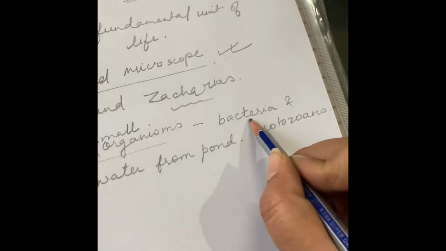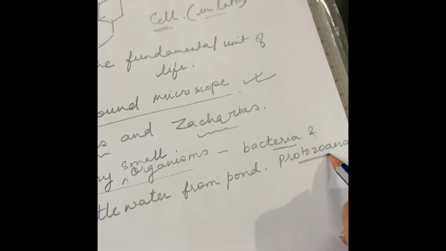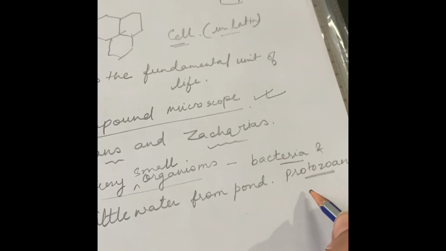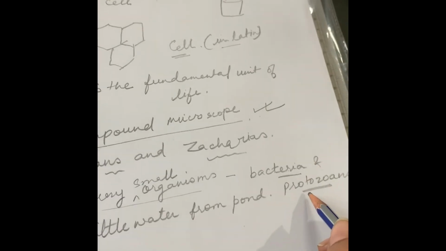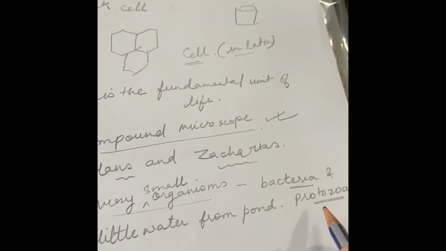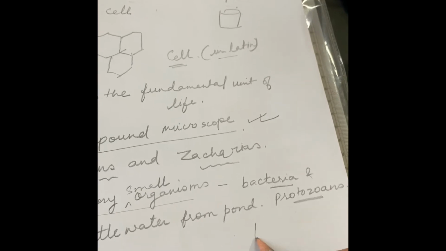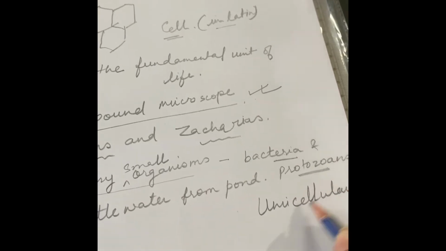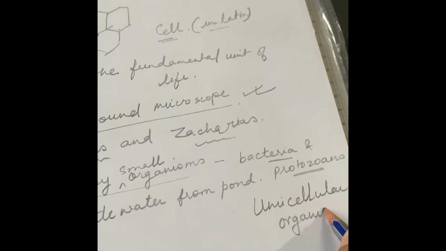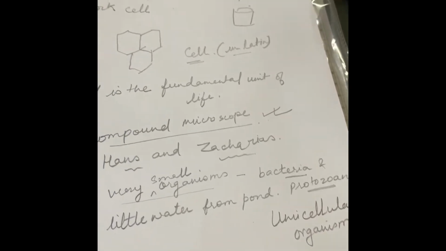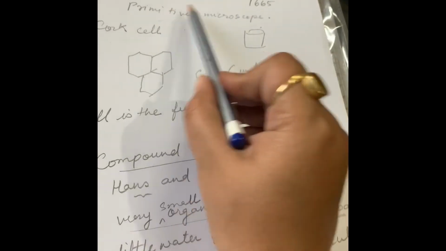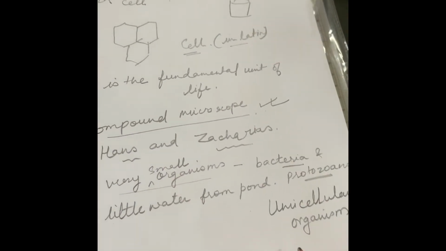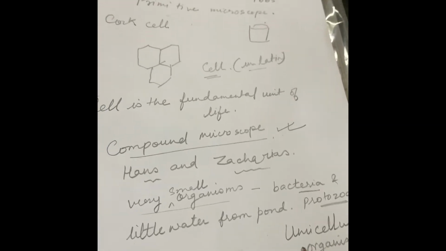These organisms, bacteria and protozoans, are not visible by our naked eyes. By your previous classes knowledge, you know they are unicellular organisms.